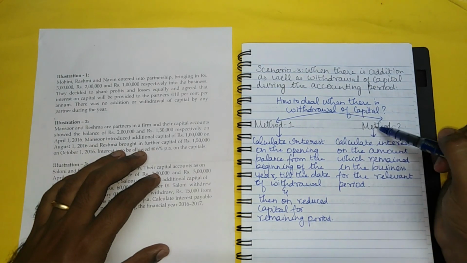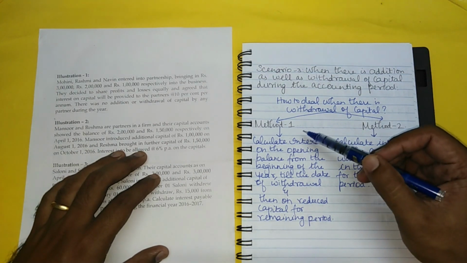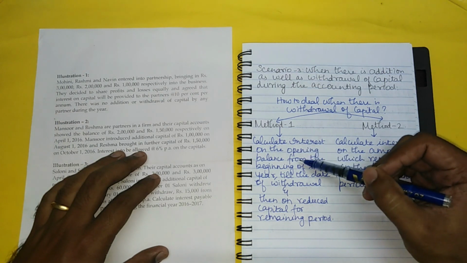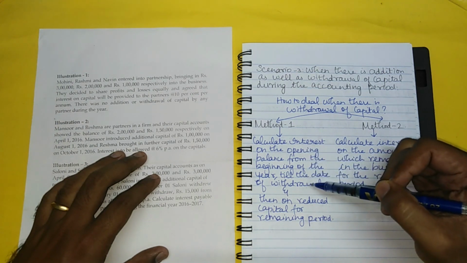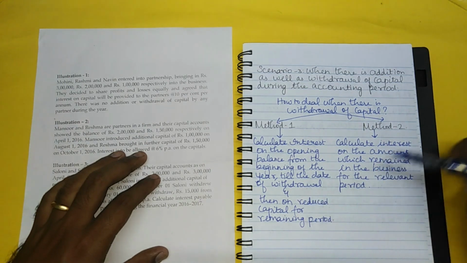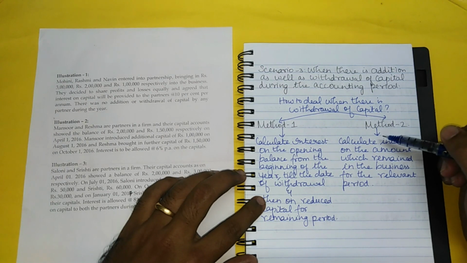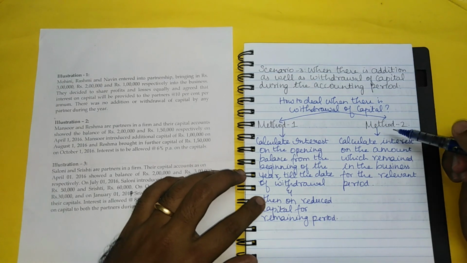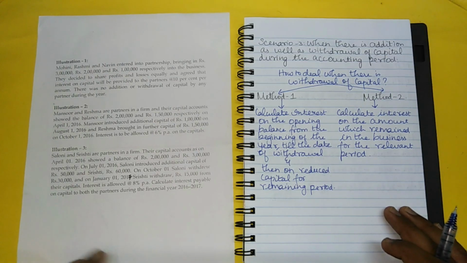Now, when there is withdrawal of capital amount, the interest on capital can be calculated in two ways. So there are two methods in calculating interest on capital when there is withdrawal of capital. In the first method, we need to calculate interest on the opening balance from the beginning of the year till the date of withdrawal, and then on the reduced capital for the remaining period. In method 2, we need to calculate interest on the amount which remained in the business for the relevant period. This may seem a little bit difficult to understand, but with the help of an illustration, you can get a better understanding of this concept. You can calculate interest under any of these two methods because both of them result in the same answer. Now let us look into the illustration.